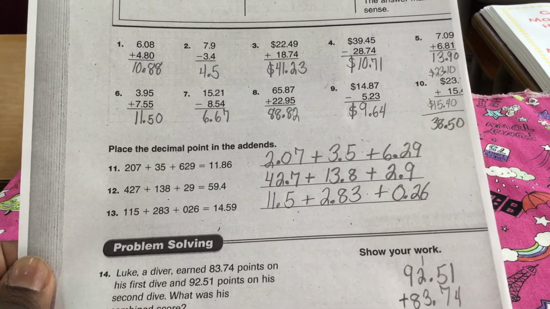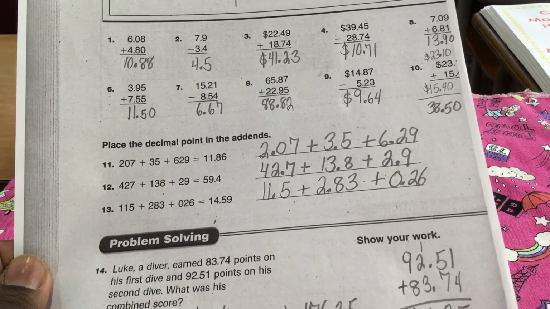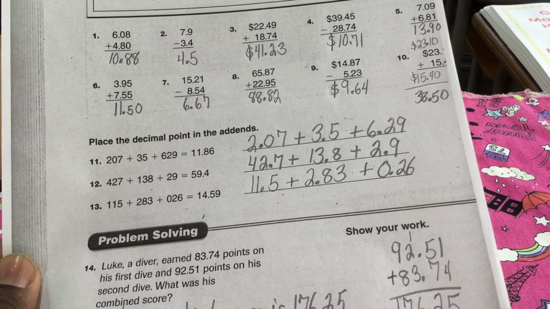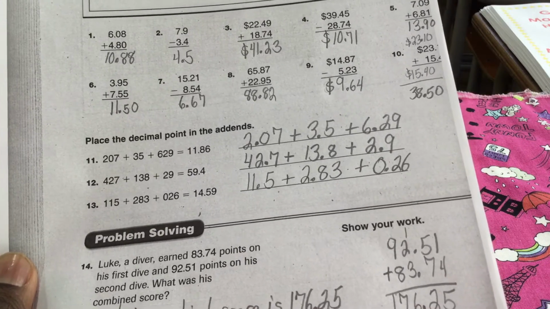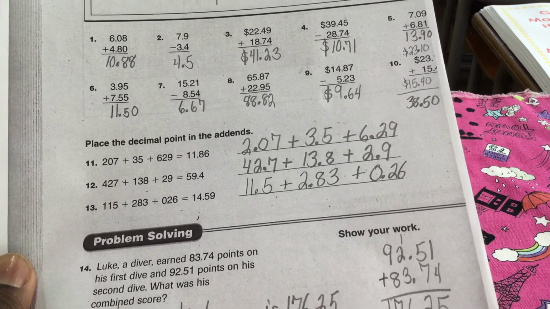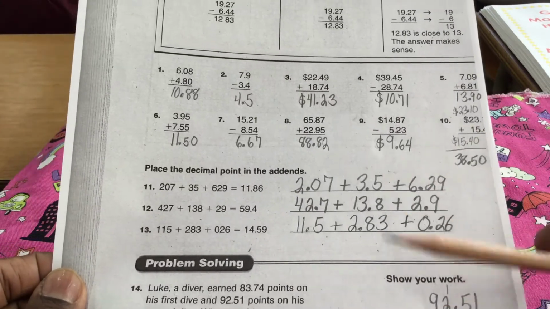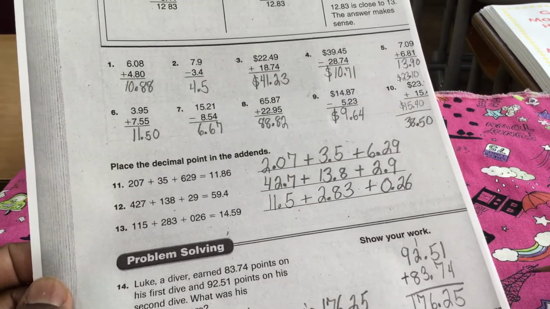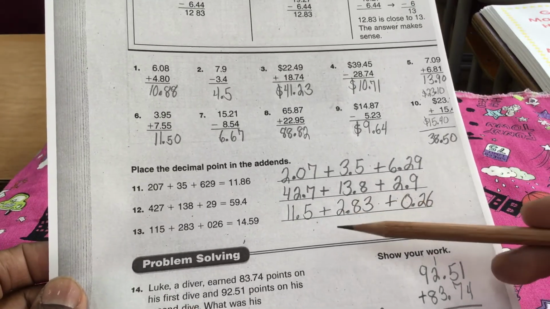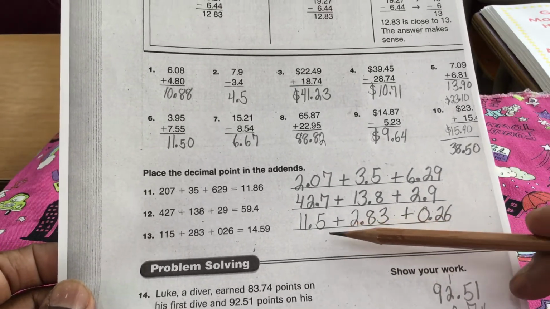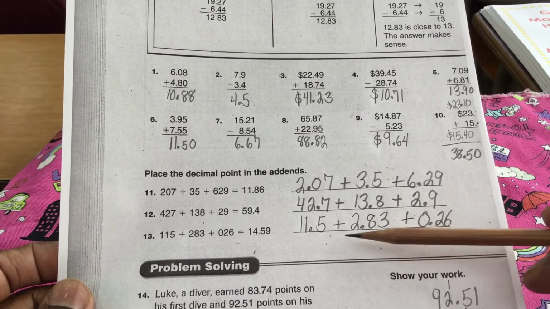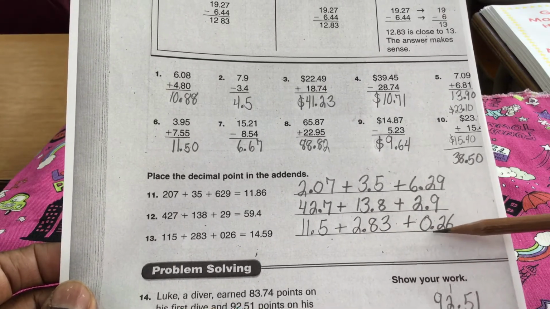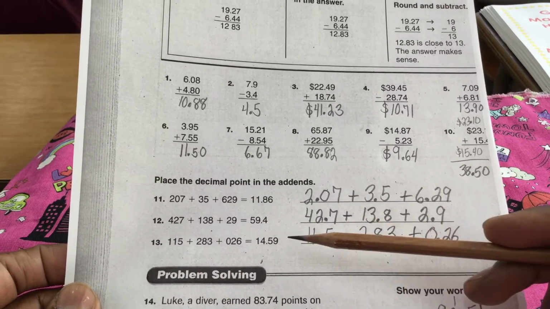Number 12, 42.7 plus 13.8 plus 2.9 gives us 59.4. Finally, number 13, 11.5 plus 2.83 plus 0.26 gives us 14.59.